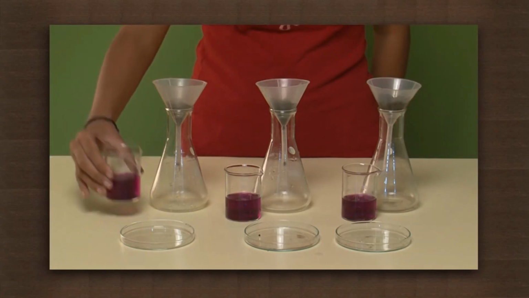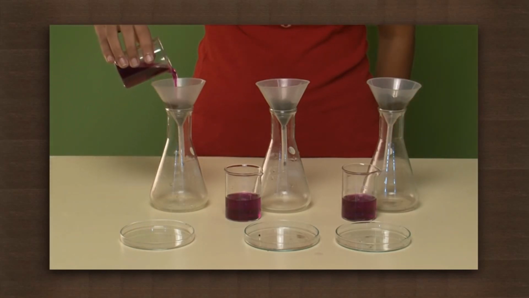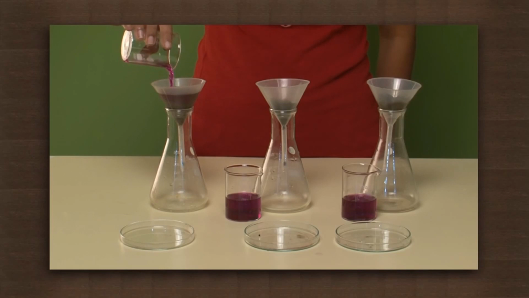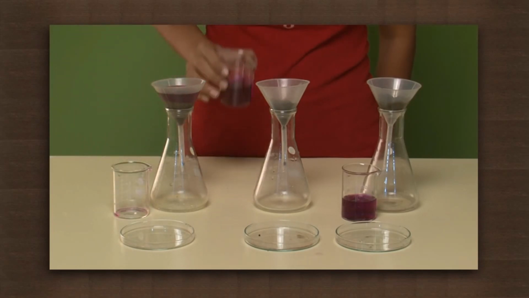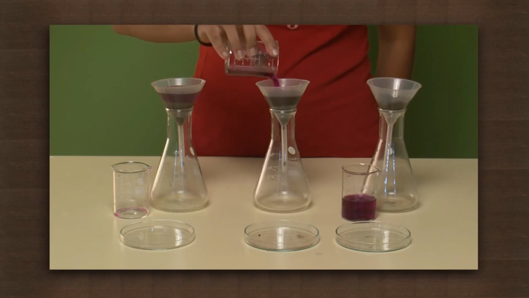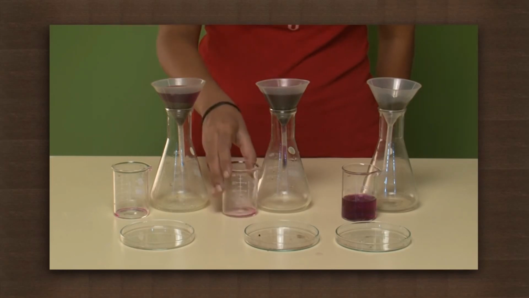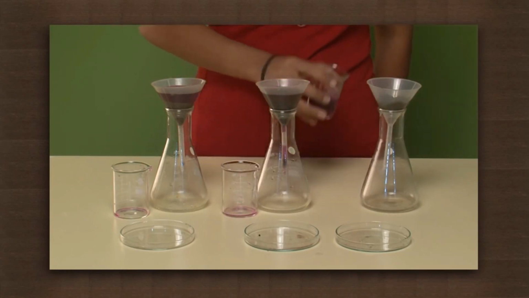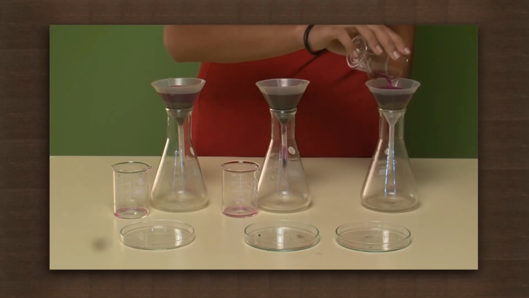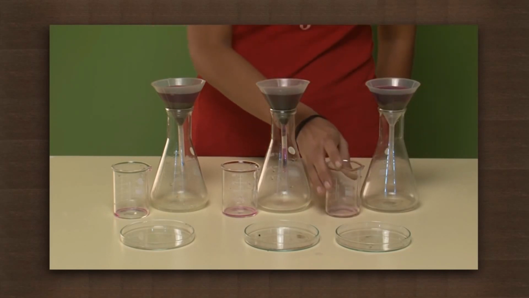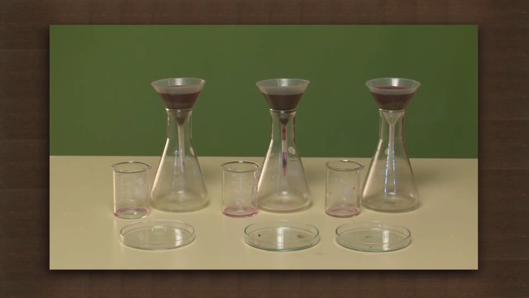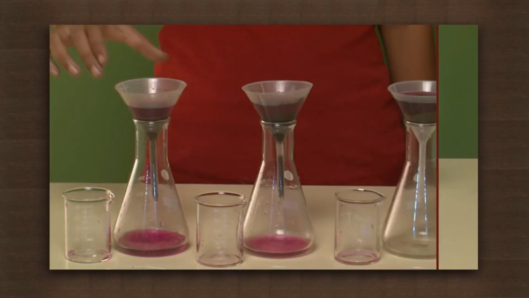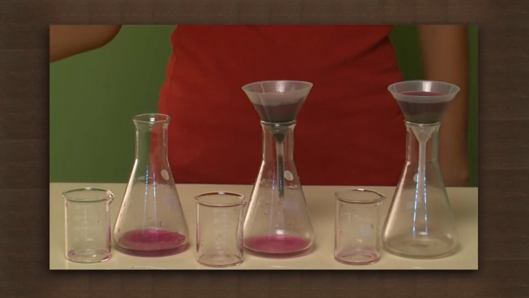Now pour the colored water slowly over each type of soil. Observe the amount of water percolated. After some time, pour out the water which seeps through the funnel.